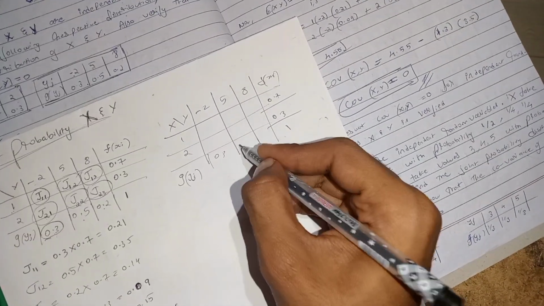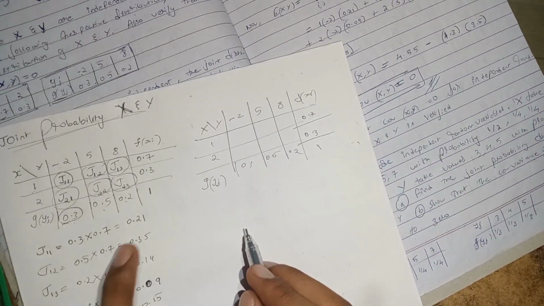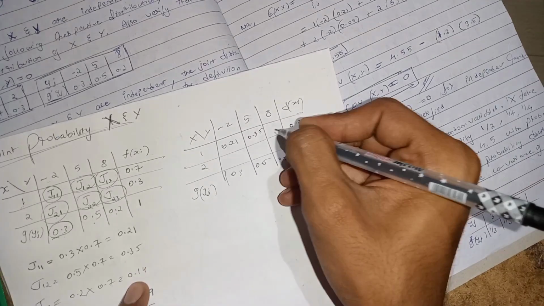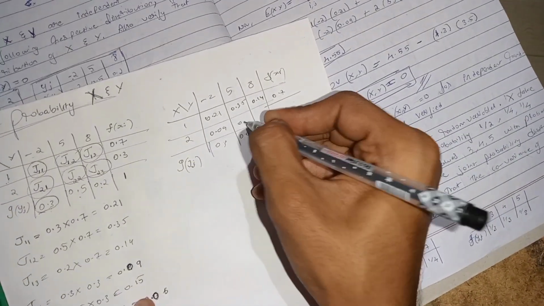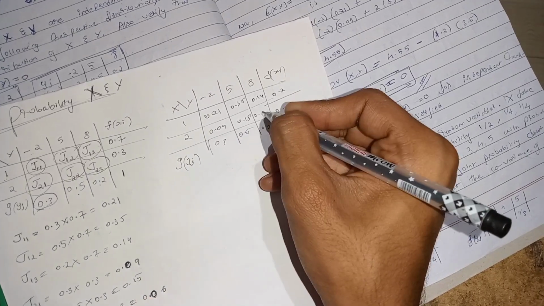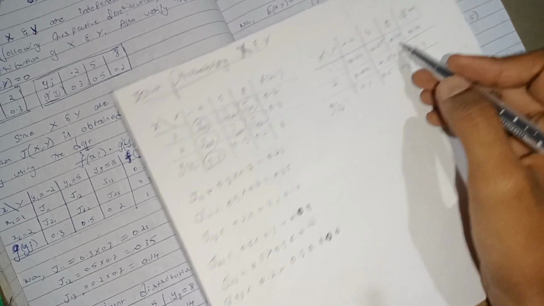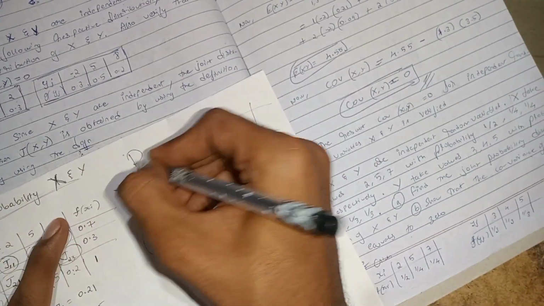Okay, this is 0.3, 0.5, 0.2, and now we shall substitute. So j11 having 0.21 against 0.35, 0.14, 0.09, 0.15, 0.06. Okay, we shall cross verify whether we have clearly substituted. Yes, no doubt. So now this is the box for your distribution.